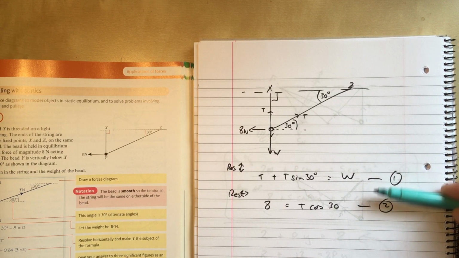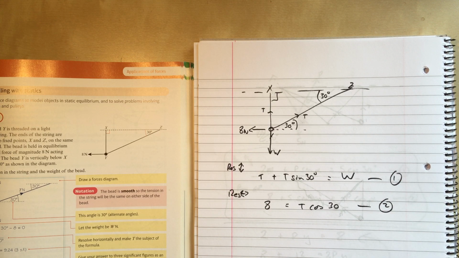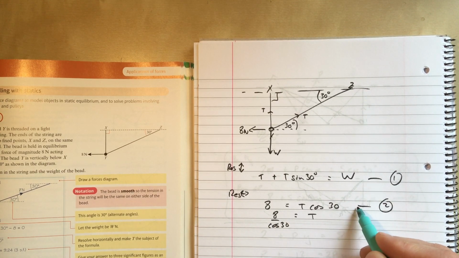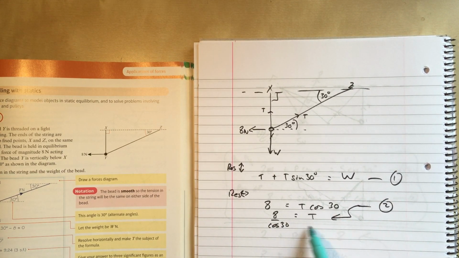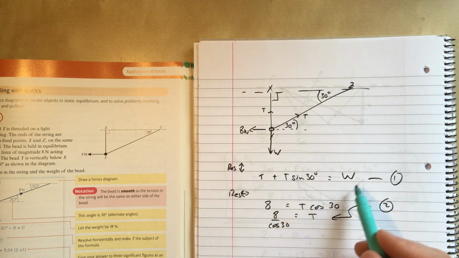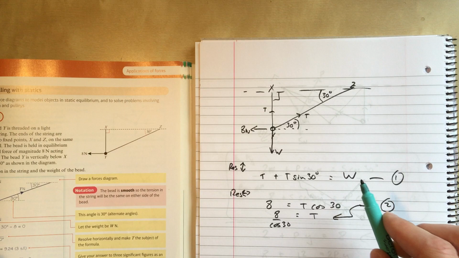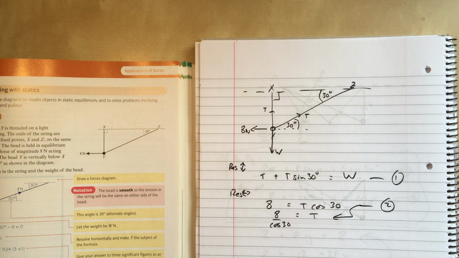The mechanics is done. All we have now is algebra. So we've got to fiddle around with the algebra, and this one actually is fairly quick to see. I'd rearrange equation 2 like that, and then I'd take that and substitute it into equation 1. That's probably the way I'd go. And that will find us the weight of the bead. Once we know the weight, we can work out the tension.